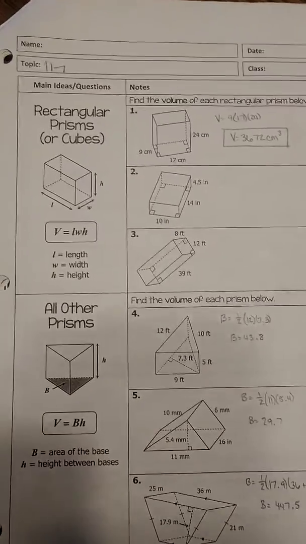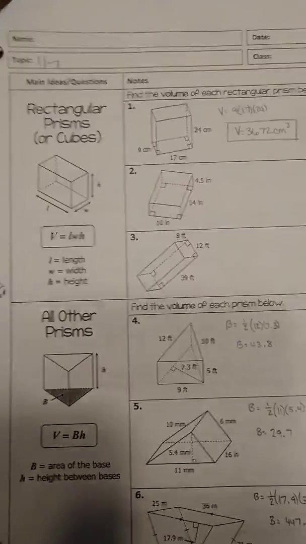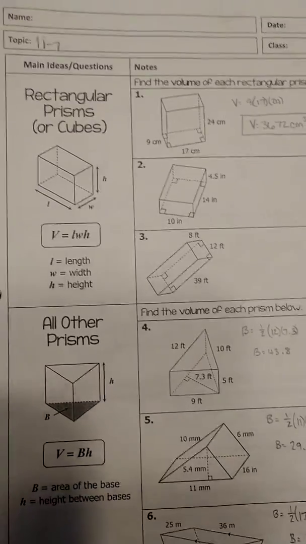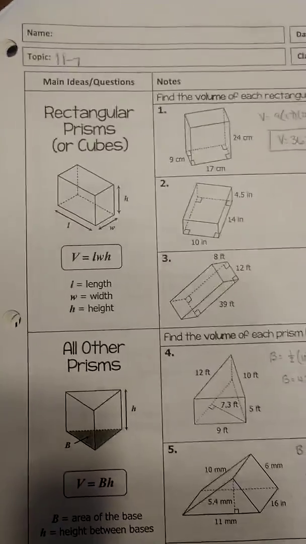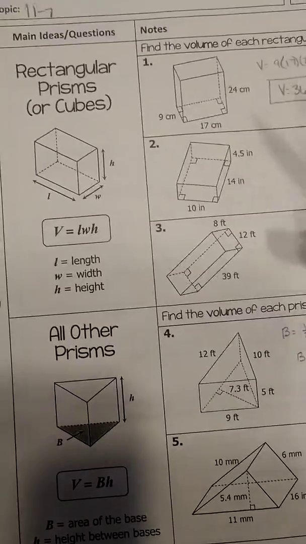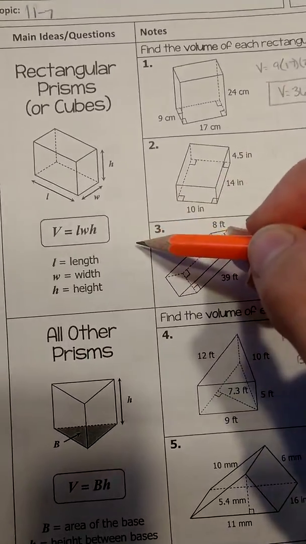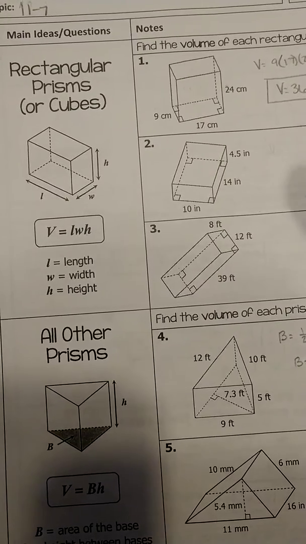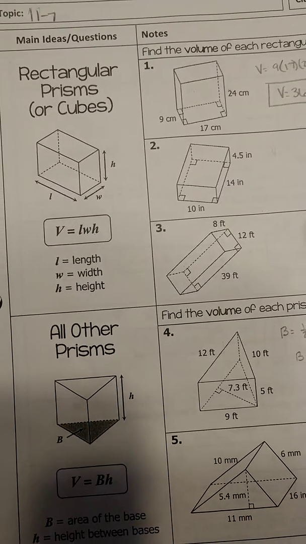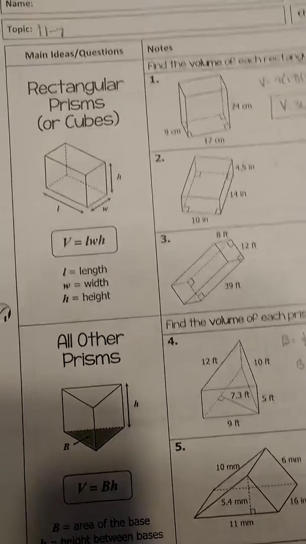All right, we are moving on from surface area to volume. So this is 11-7, page 1. Rectangular prisms are by far the easiest. To find the volume of a rectangular prism, you do length times width times height. It does not matter which one you label length, width, and height as long as you're using each value separately.